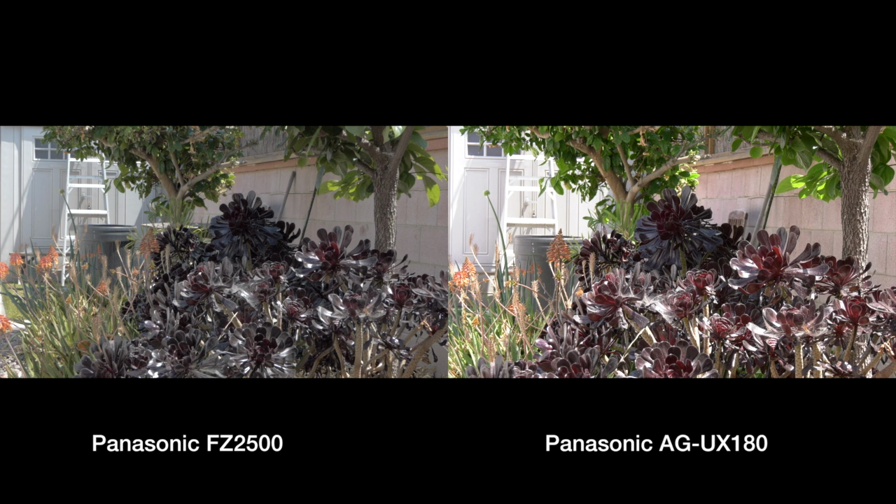On the UX180, I tried to match identical settings to the FZ2500. They're both at their native daylight white balance, 5600K. The thing about the UX180 is that it doesn't go by ISOs, it goes by dBs.